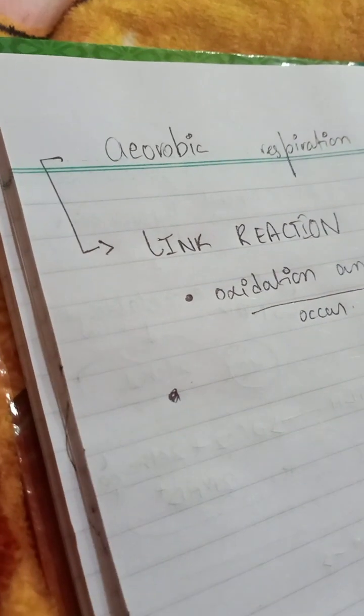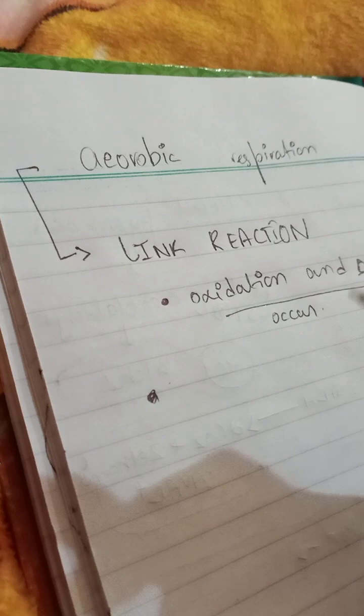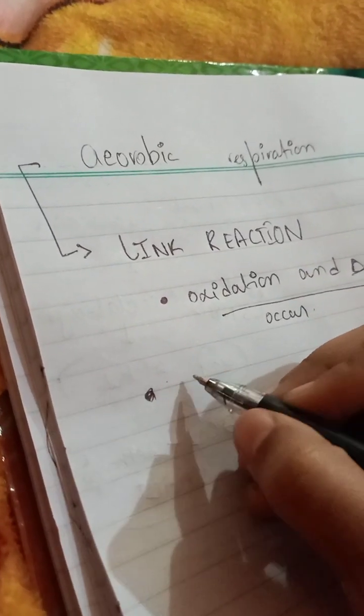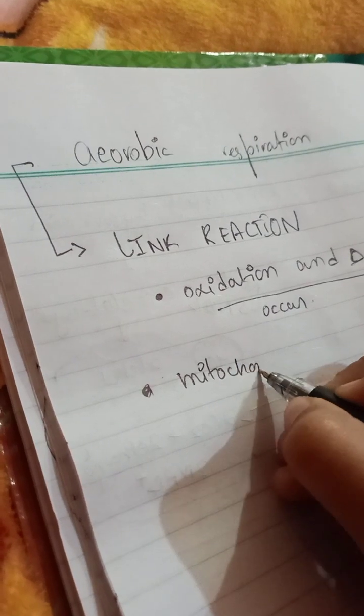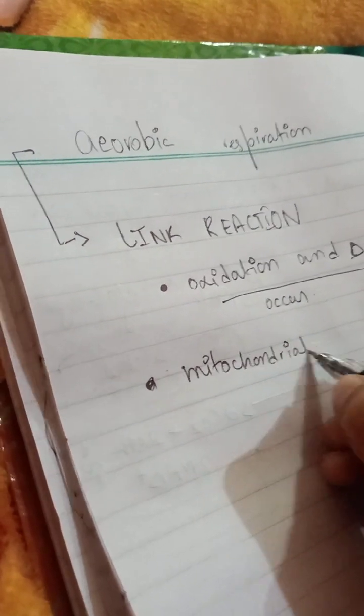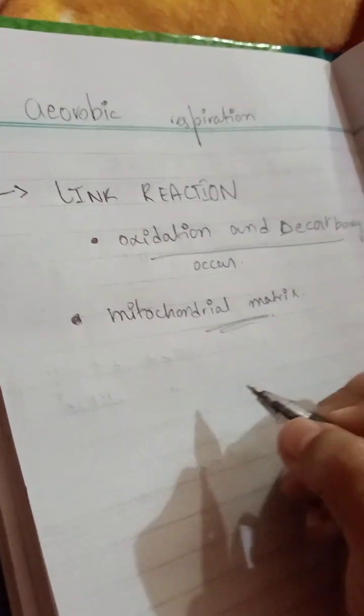Okay, so this cycle basically occurs in the mitochondrial matrix, but before that we have one step that occurs in the cytoplasm. Generally we say it occurs in the mitochondrial matrix, which means the fluid we have in the mitochondria. Okay, so start with the cycle.